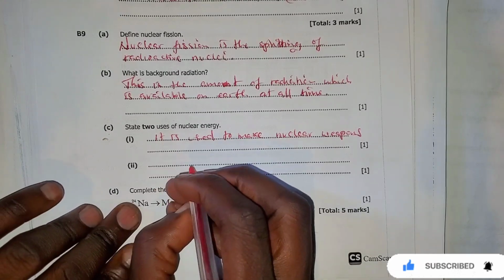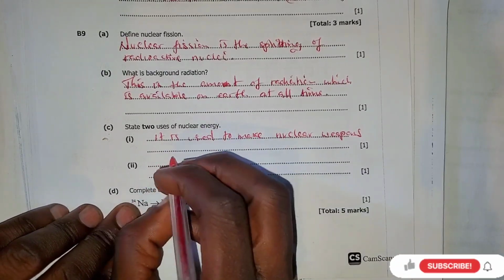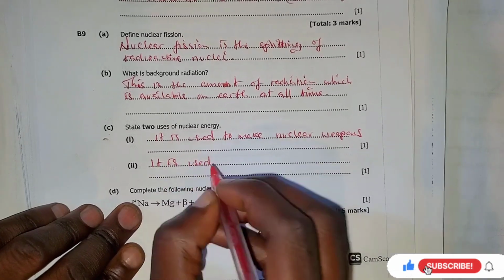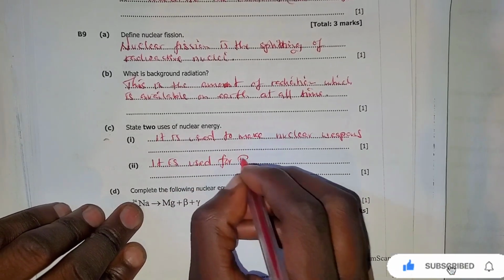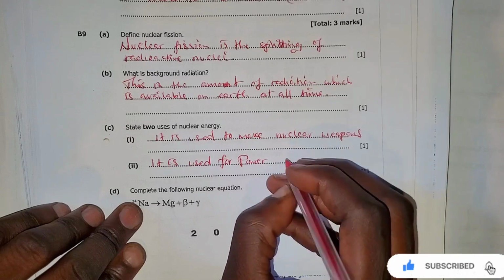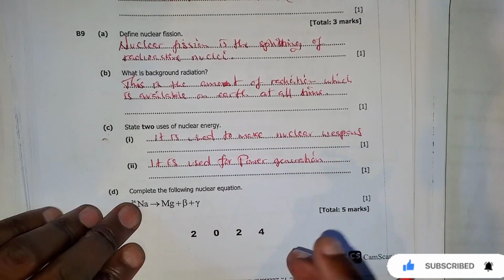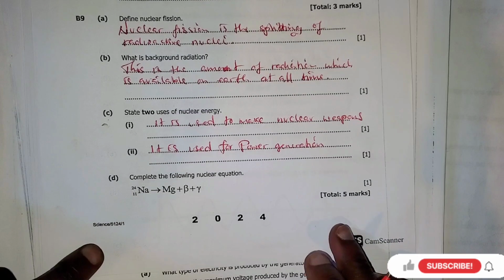Another one you can say it is used for power generation. Okay, for power generation.